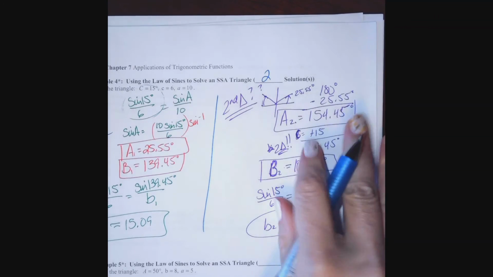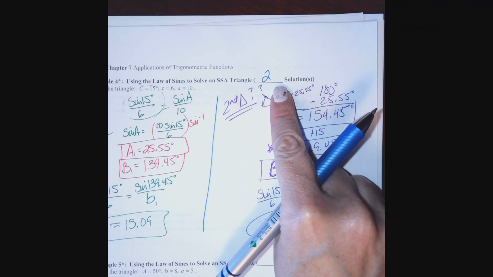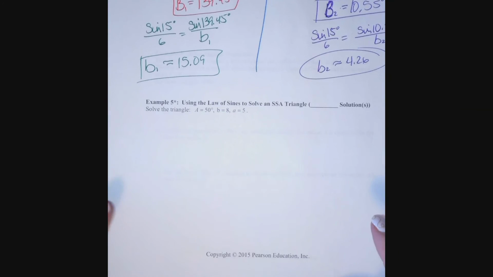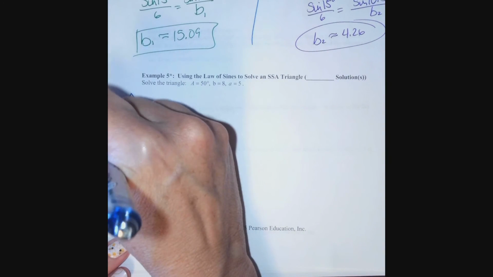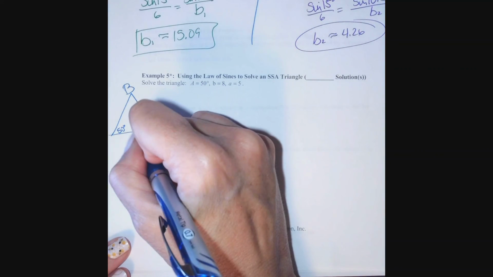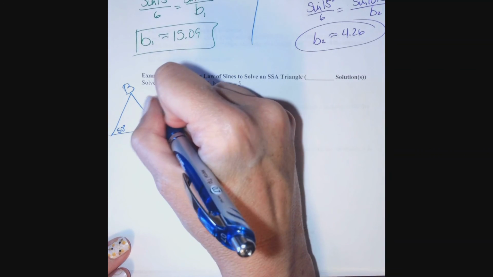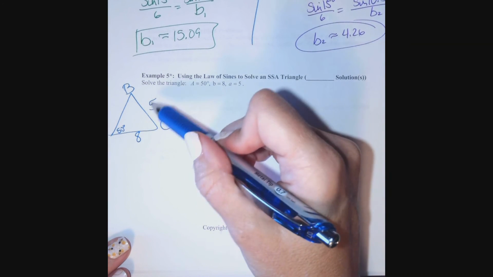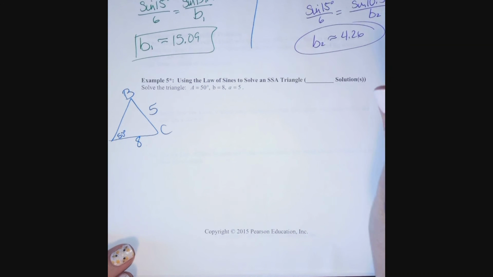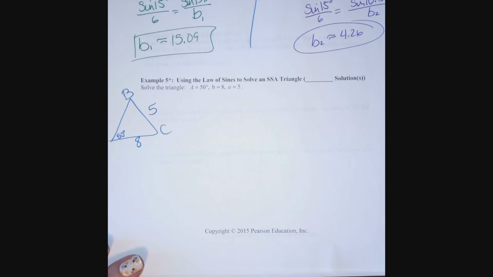So that triangle, the ambiguous case, had two solutions. We did one with one solution. We've done one with two solutions. Let's see how many this one has. So we sketch our triangle ABC. We're given angle A is 50 degrees. We're given side B is 8, and we're given side A is 5. So it's angle side side. We know it's ambiguous. Let's set up and see what we've got.